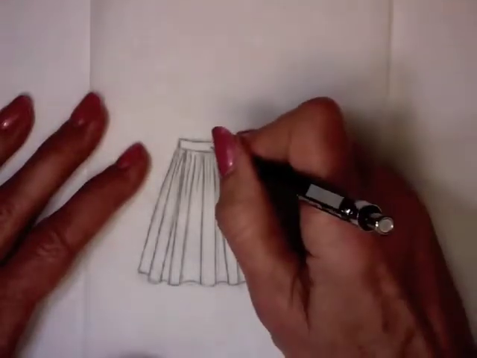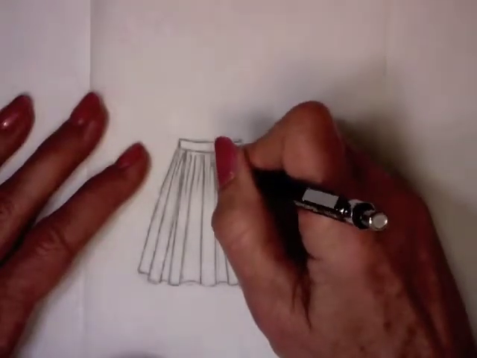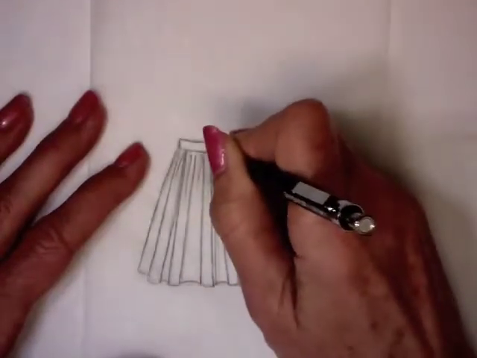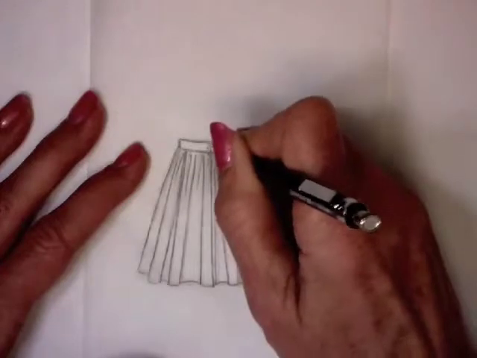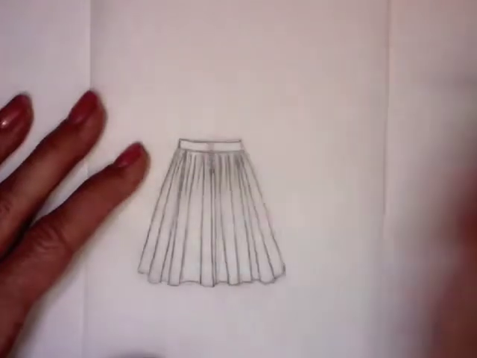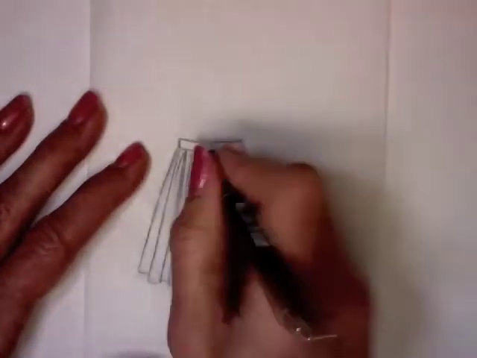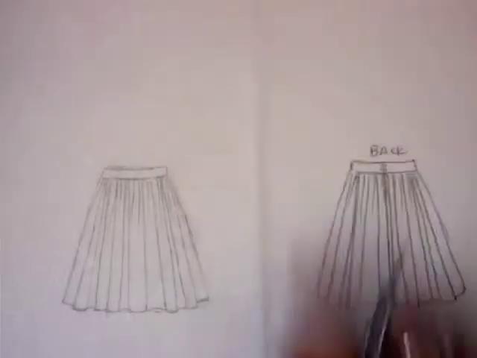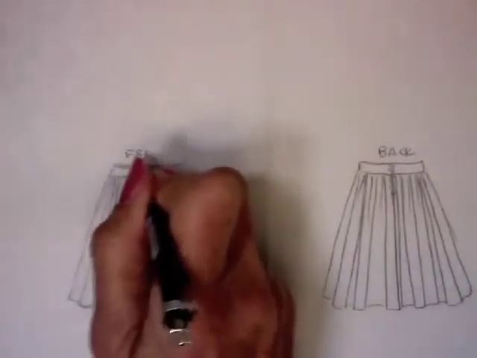So in this case, I'm going to do the same thing. I'm going to put a center back seam like we did with the flared skirt, bring it all the way down, and I'll just put my little dotted lines in here to indicate that there is a zipper. And that is how... So this is the back. And this is my front. And of course I'm going to trace that in ink.